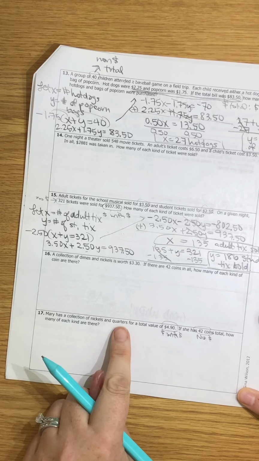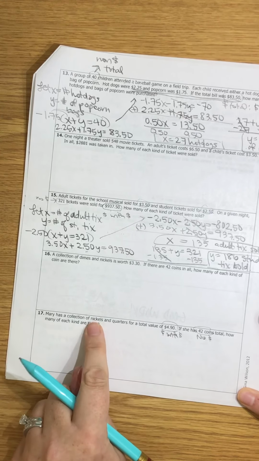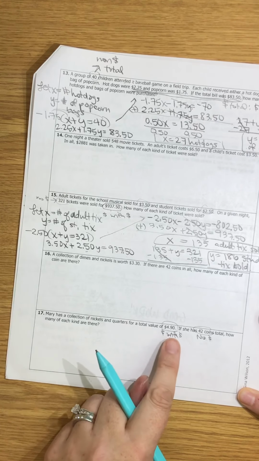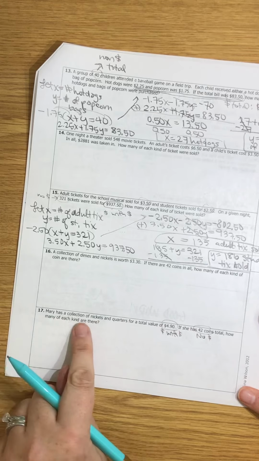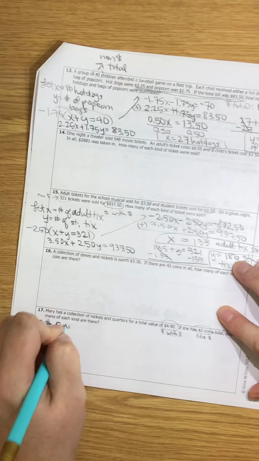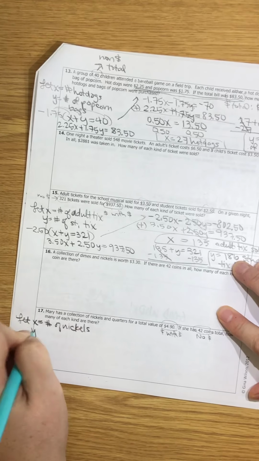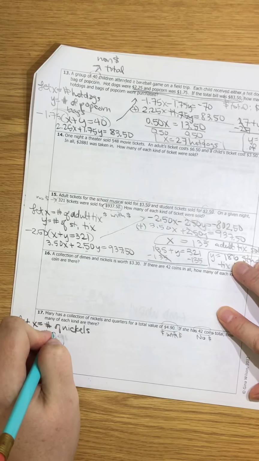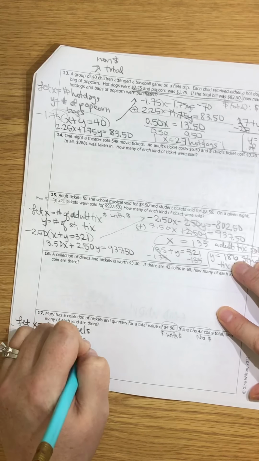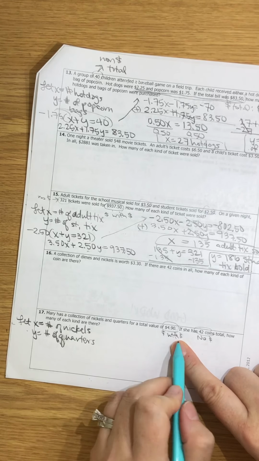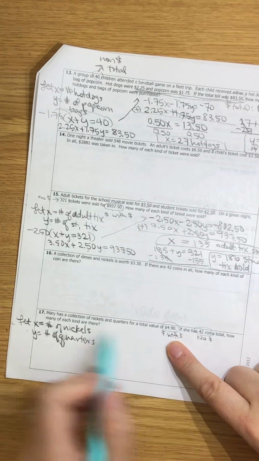So when you do the ax plus by equals c for the money, well, nickels, the coefficient's going to be 5 cents, so 0.05, and quarter is going to be 0.25 for the y. And then when it says how many of each kind are there, we're going to let x be the number of nickels, and y is going to be the number of quarters. It doesn't matter which one, but let's do the money total first this time.